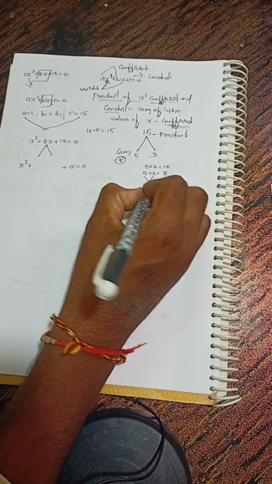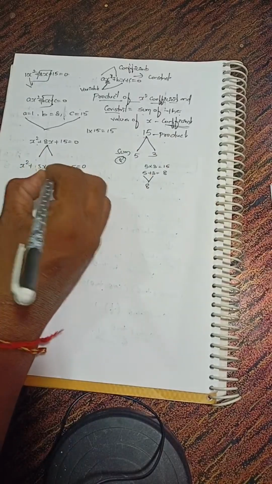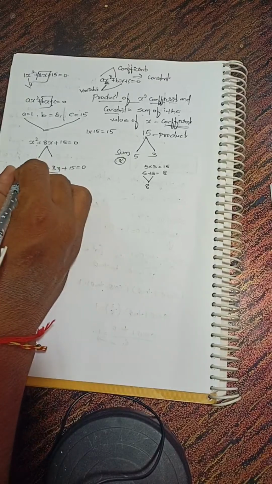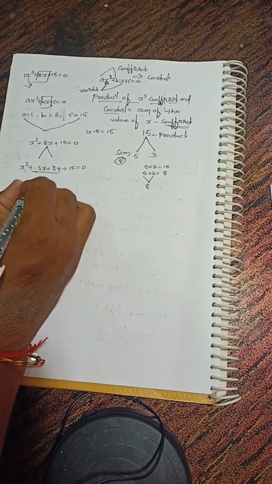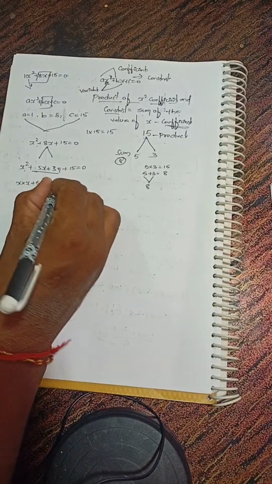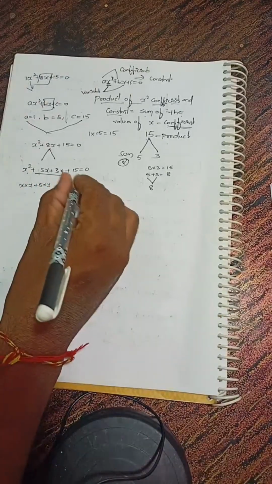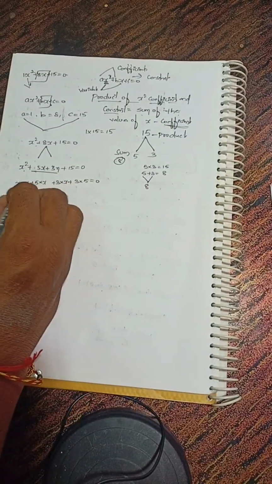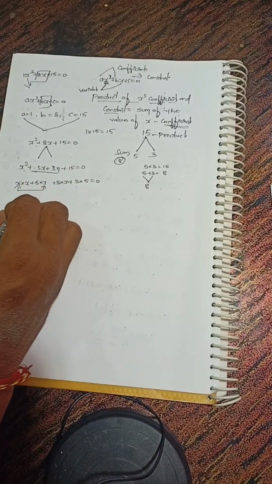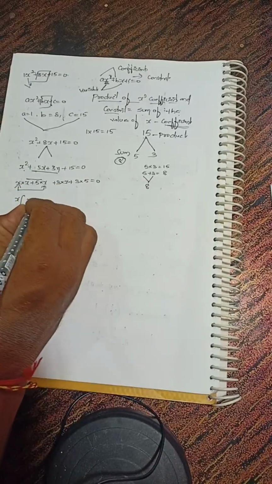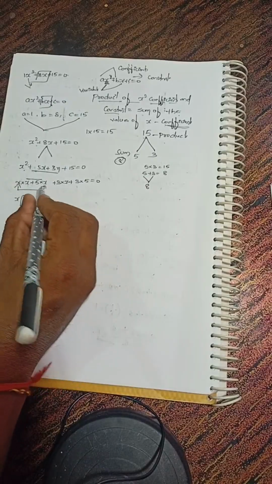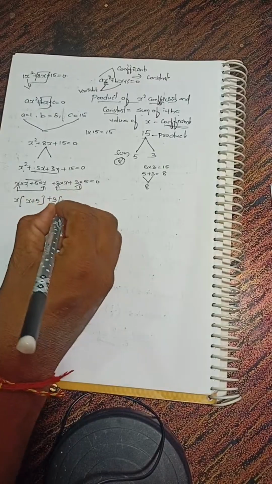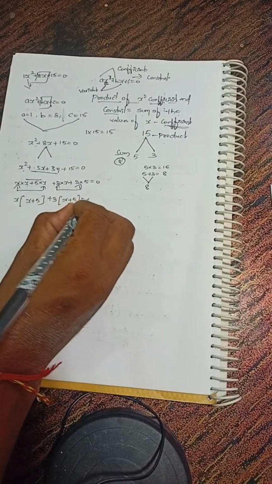Now we divided 8 into 2 parts. One is 5x, another one is 3x. Why? Because 5 plus 3 becomes 8x. Now I am expanding: x into x plus 5 into x plus 3 into x plus 15, which we write as 3 into 5, is equal to 0. From both the terms we are taking x common, and what remains is x plus 5. Here we are taking common value 3 and here also x plus 5 is equal to 0.